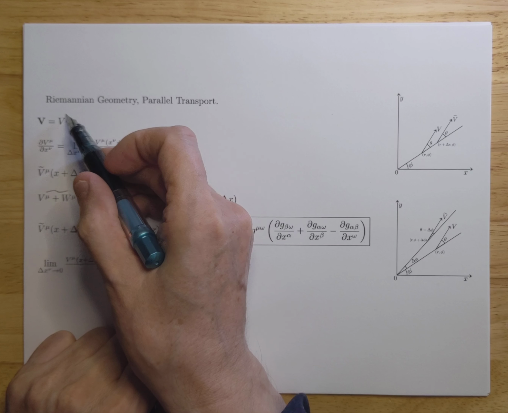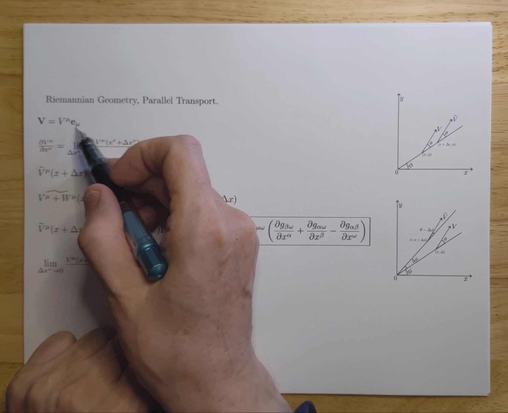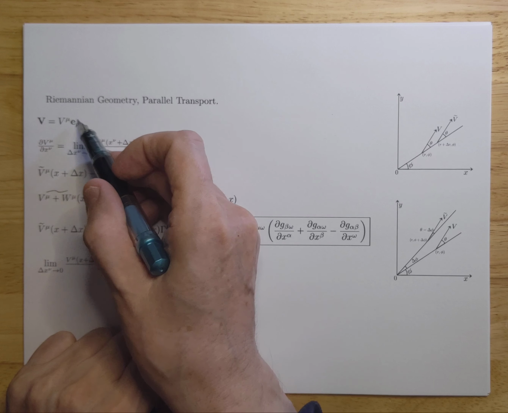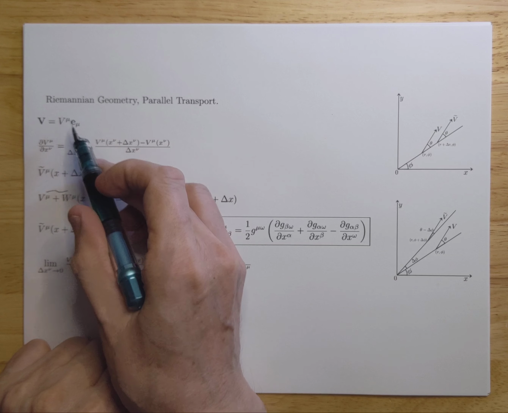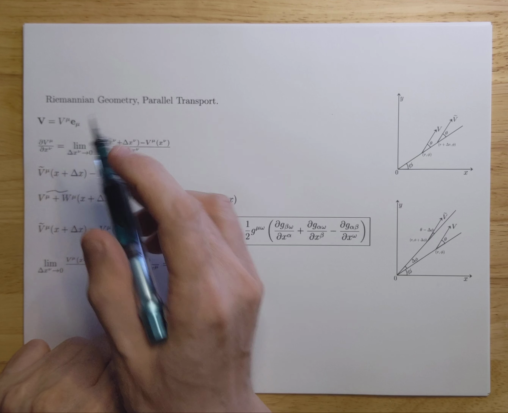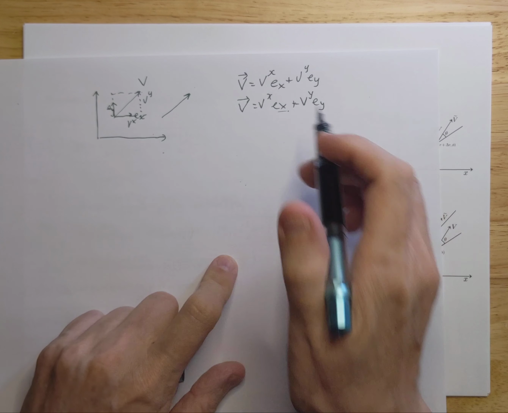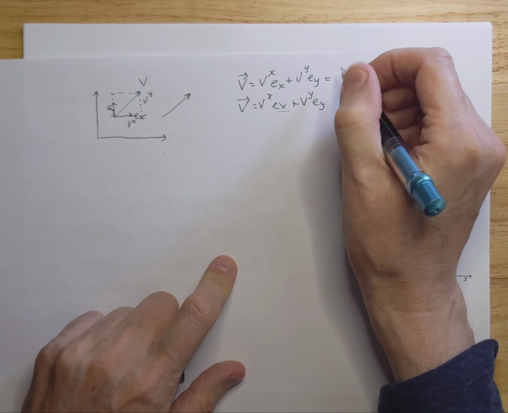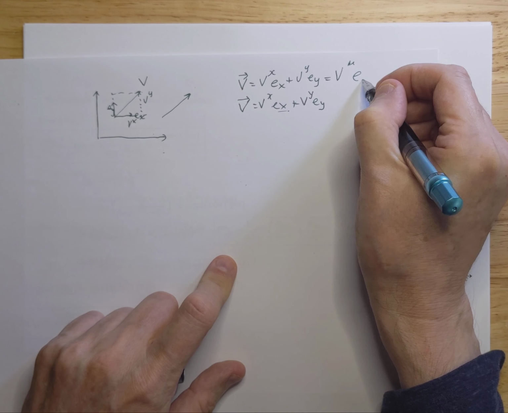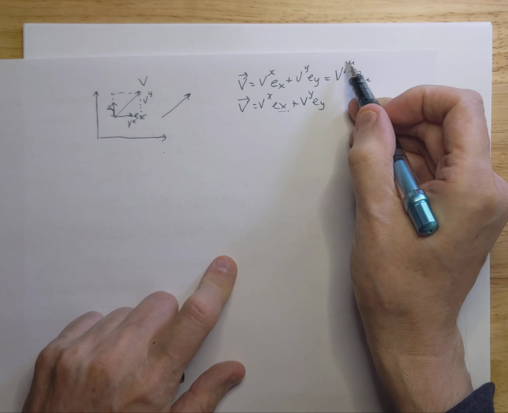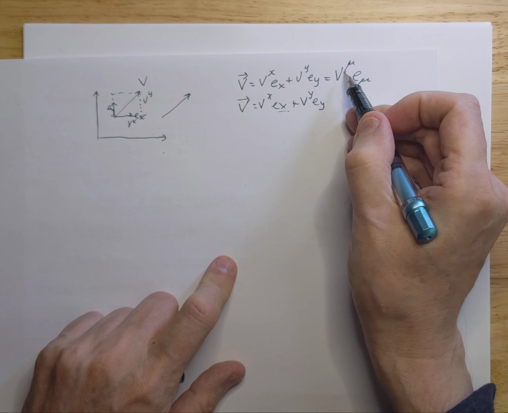And as a side note, I use implicit summation here. I use the Einstein convention here, where I implicitly sum over the components and over the base vectors, okay? And I did that here as well. So if you have a v like so, you can define this as v mu e mu, right? Where v mu is Vx and Vy, and e mu is Ex and Ey. And you do that also in curved space-time, okay? So that's the Einstein convention.